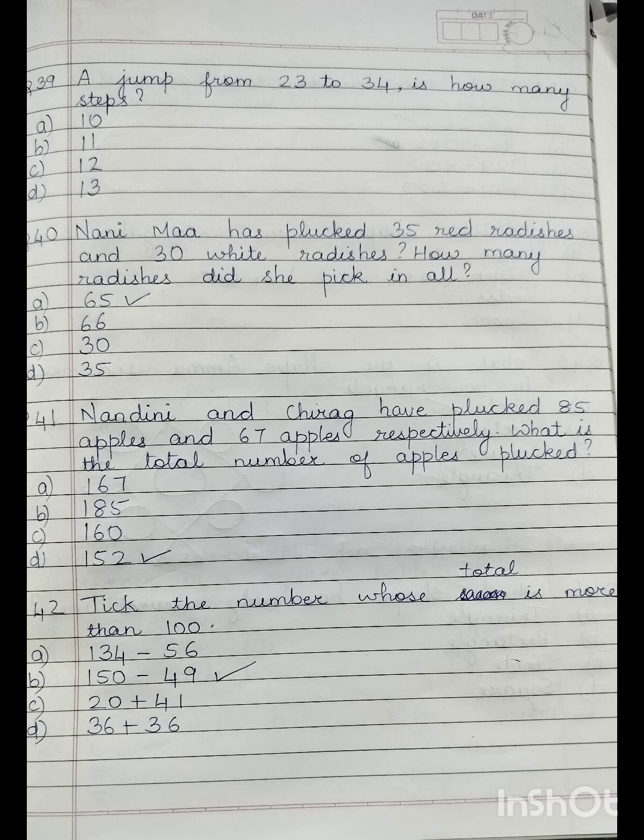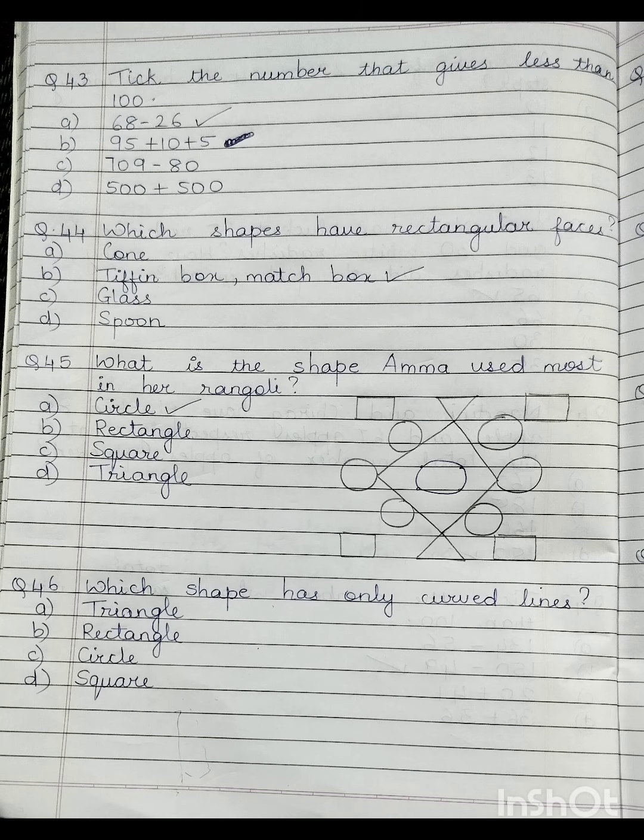Next one. Tick the number whose total is more than 100. It is 150 minus 49, which gives us 101. 43rd. Tick the number that gives less than 100. The correct answer is A, 68 minus 26. 44th. Which shape has rectangular faces? The correct answer is tiffin box and matchbox.